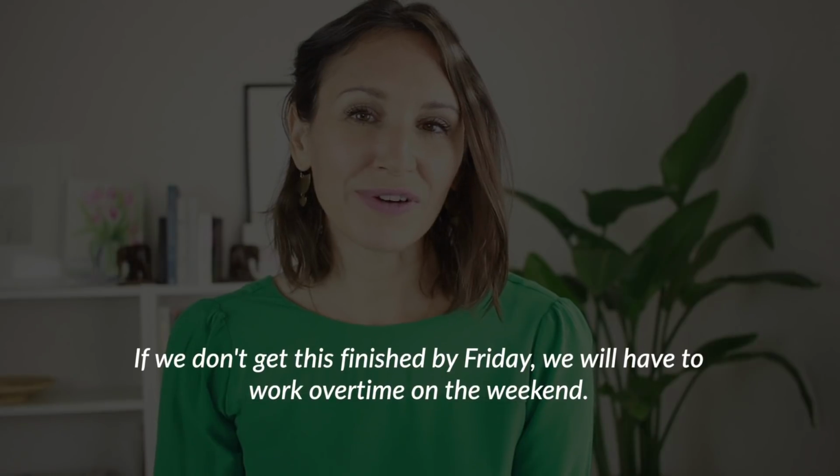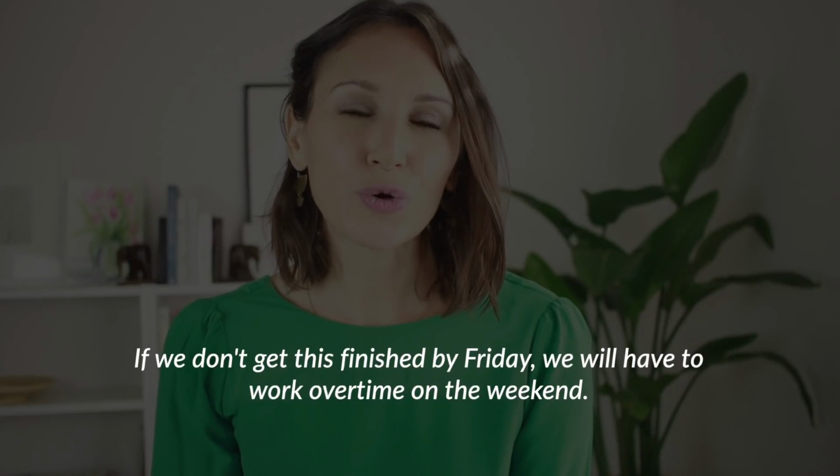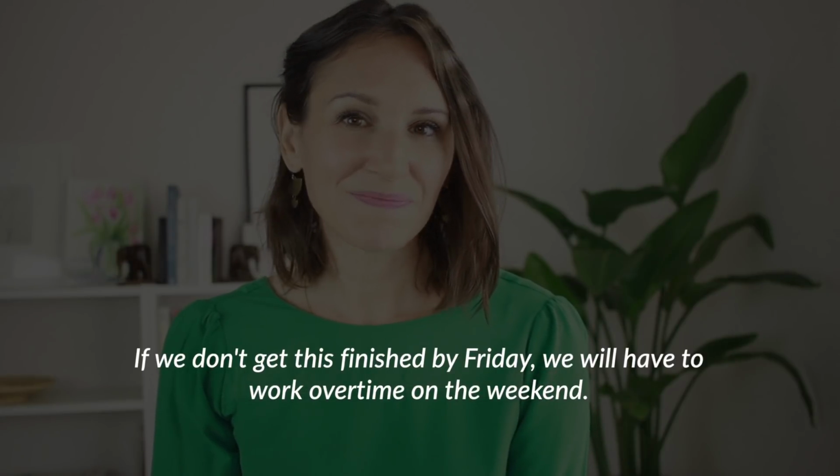As you can see, both of those examples follow our formula for the first conditional, and we're highlighting a positive outcome or consequence. And now let's look at a negative one. If we don't get this finished by Friday, we will have to work overtime on the weekend. No one wants to work overtime on the weekend, so that is definitely a negative consequence.